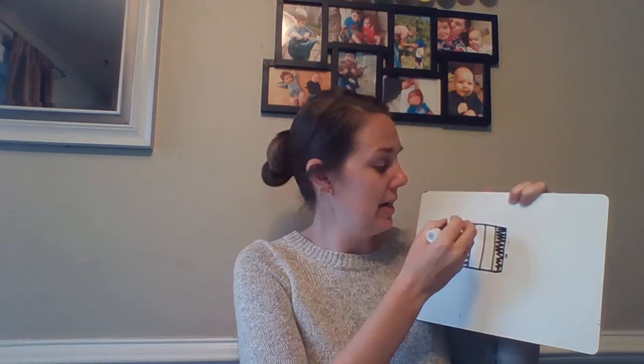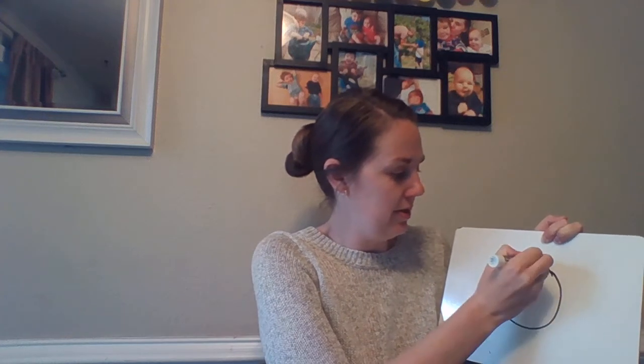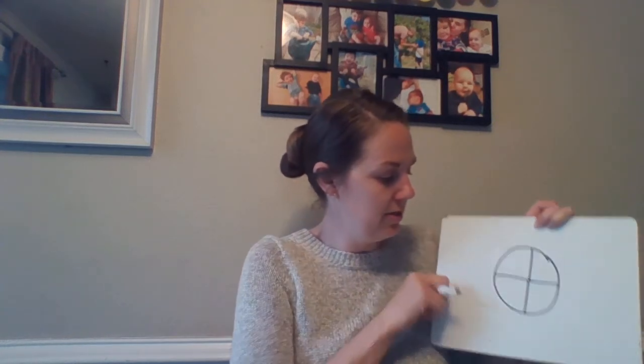If there is more than one part shaded, the shaded parts do not need to be next to each other. So for example, if I showed 1/4 this way, I could show 2/4 like this. So they're not touching, but I still see that I have 1/4 and 2/4 over here. I'm still showing 2/4 of the rectangle as being shaded. If we were to think of it like circles, because I always like circles when I'm dealing with fractions, I have 1/4 shaded right here.